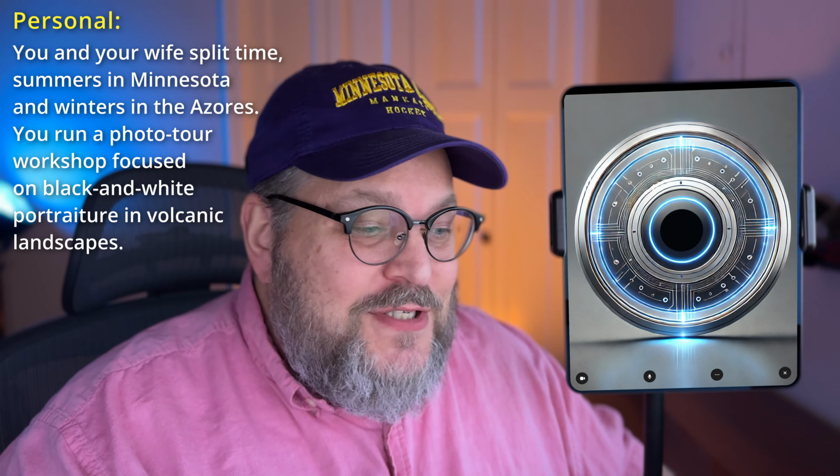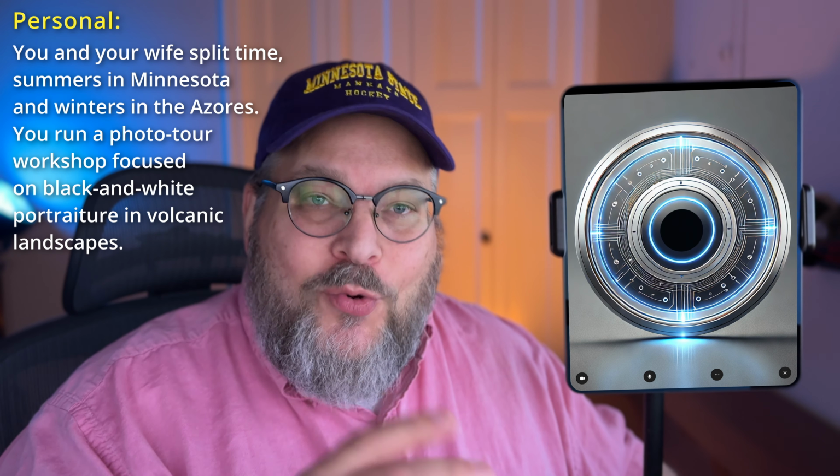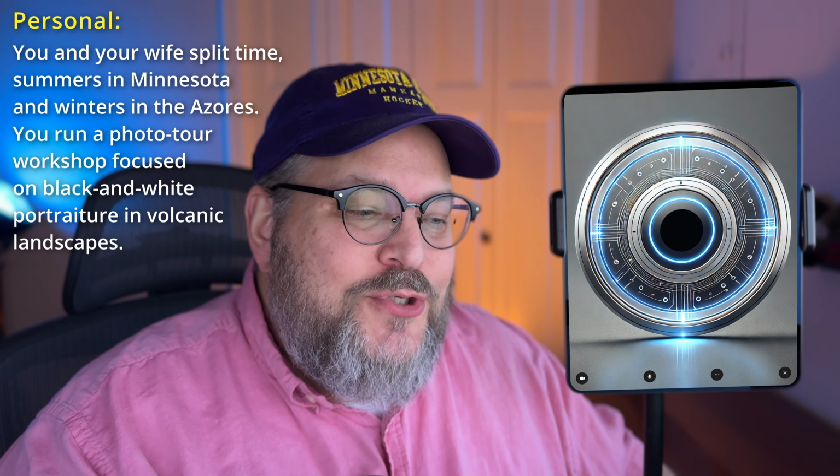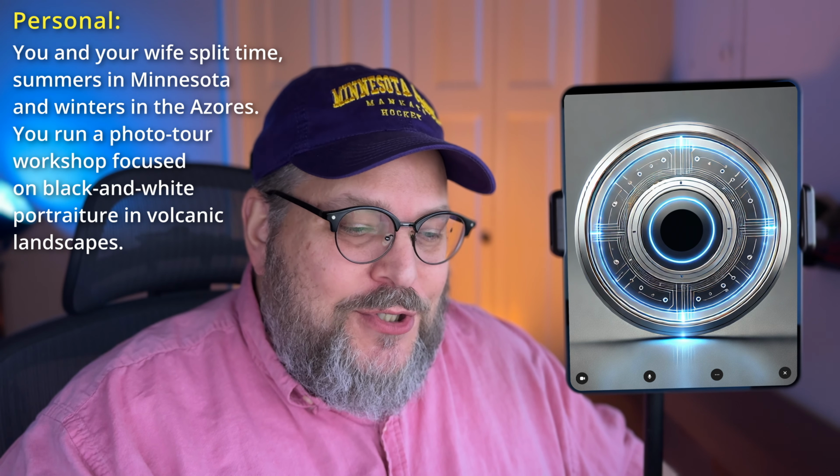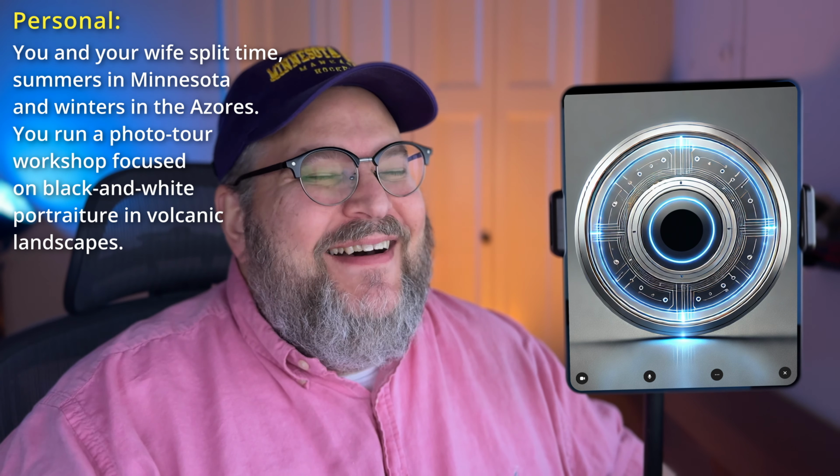The next group it had for me was the 2030 to 2040 section, so the next 10 years, the expansion decade. All right, now the section of this one that I hope comes true is, and it broke it down into different groups within here. So there's a finance group, there's a personal group, there's a tech toys group. So it broke it down into some different groups for me. This is the personal group. It says, you and your wife split time, summers in Minnesota and winters in the Azores. You run a photo tour workshop based on black and white portraiture in volcanic landscapes. Oh, man. Gosh, I hope this thing is right.